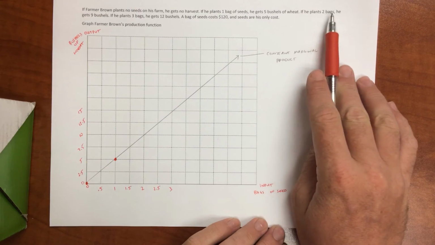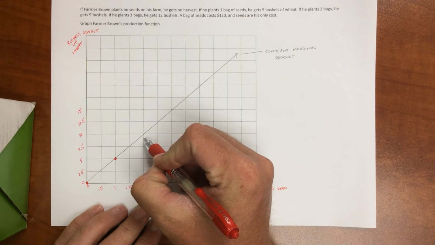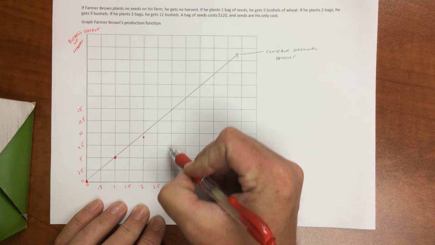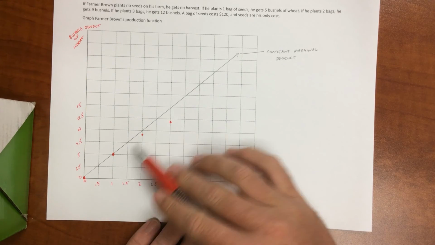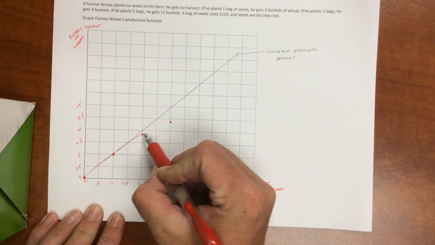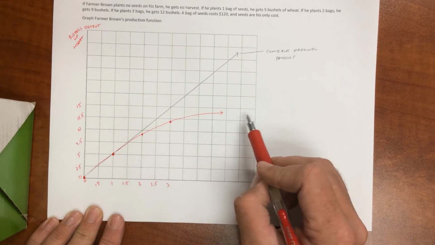So if he plants 2 bags, he gets 9 bushels. So here's 2. 9 is going to be below. And if he plants 3 bags, he gets 12. And what you'll notice is that these are going to be below that line. And so if I connect these dots, what you're going to see is that it's going to diminish.